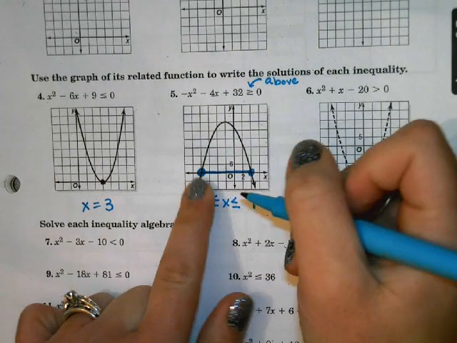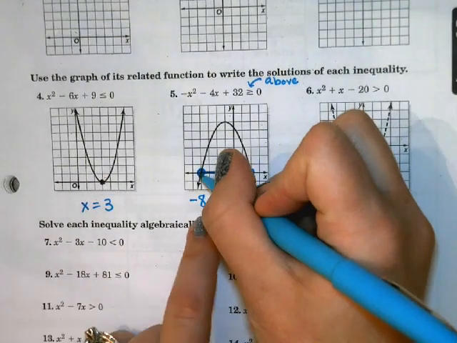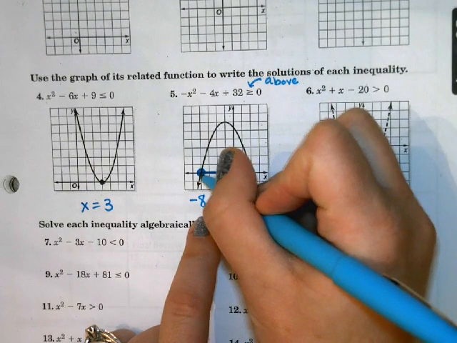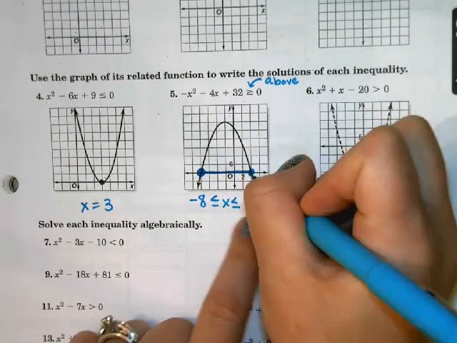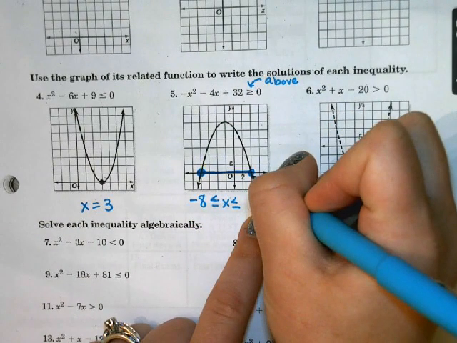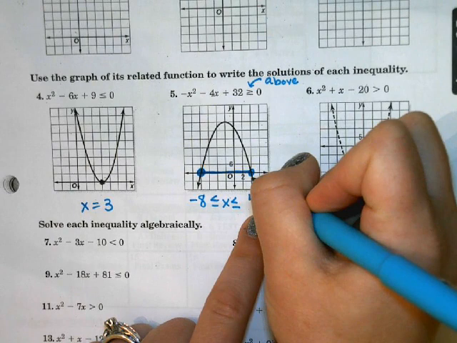Right, so it starts right here. So starting at negative 8, it's equal to my x-axis. Then it's above it this whole time, all the way over here to 4. And it's equal to it at 4.